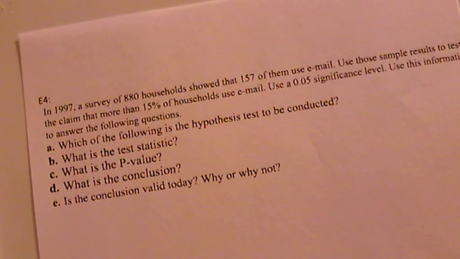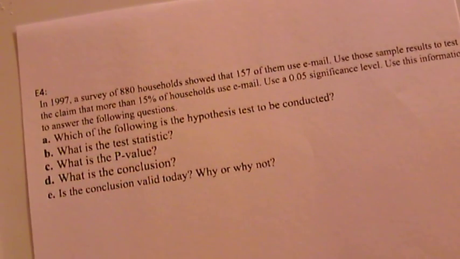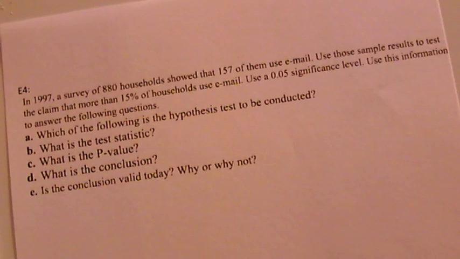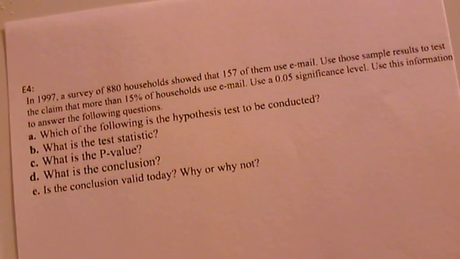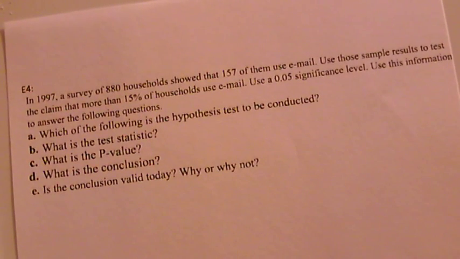All right, in this case, in 1997, a survey of 880 adults showed that 157 of them used email. Use those sample results to test the claim that more than 15% of households use email. And use a 0.05 significance level. Use this information to answer the following questions. Now we can use that 8-step procedure that I already went over in the last example to answer these 5 questions, parts A through E. So I'll go ahead and do that.